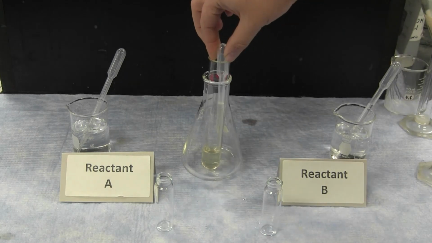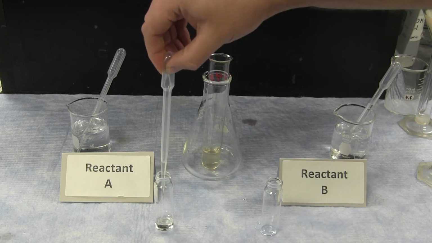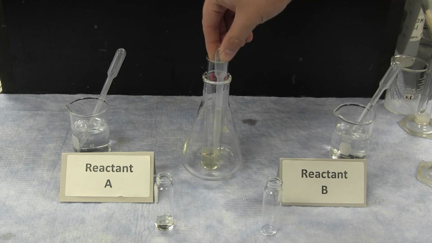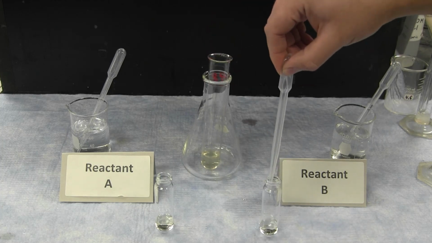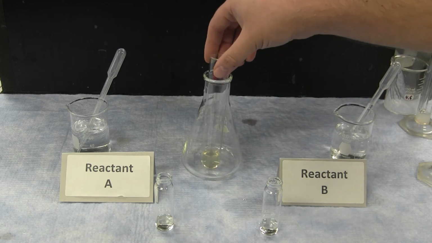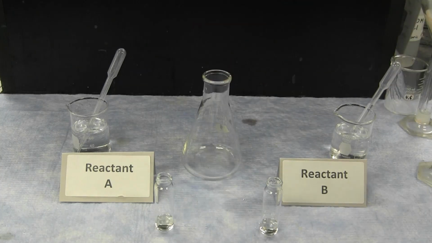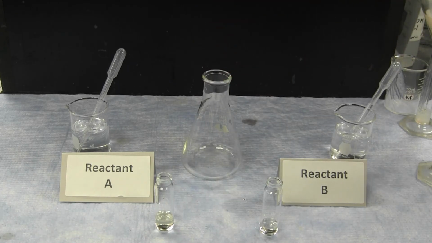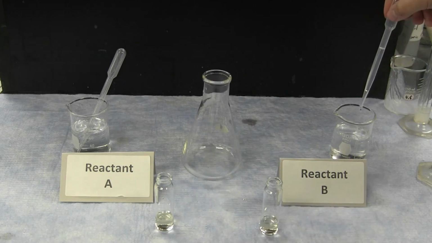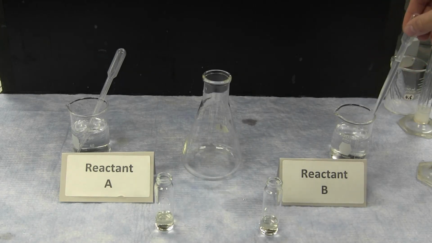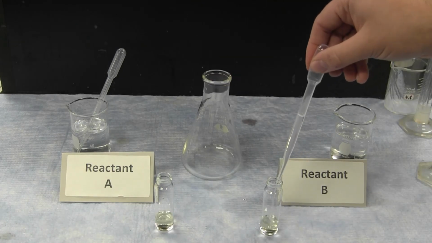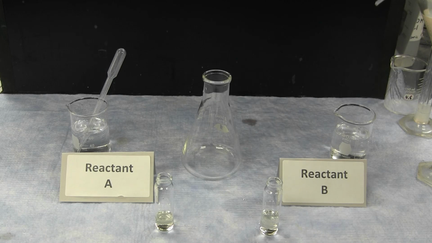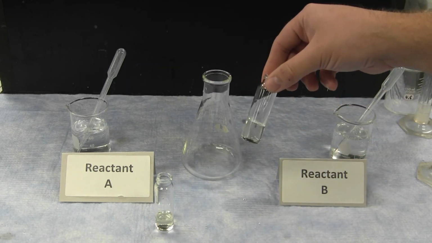The filtrate containing any unreacted ions will be mixed with both reactant A and reactant B separately to determine if there is any additional reaction that can happen with the filtrate. Initially, when the filtrate is reacted with reactant B, there is no reaction, and there is no additional solid that is formed.